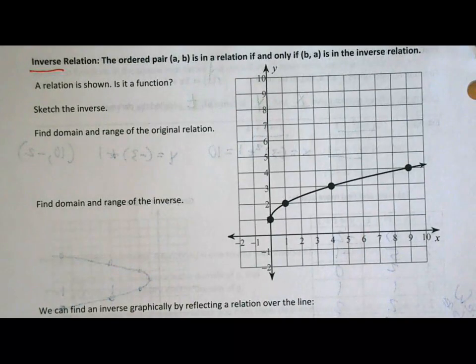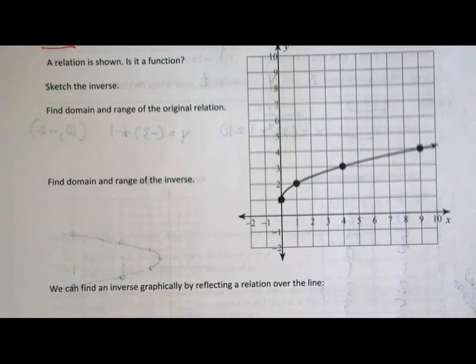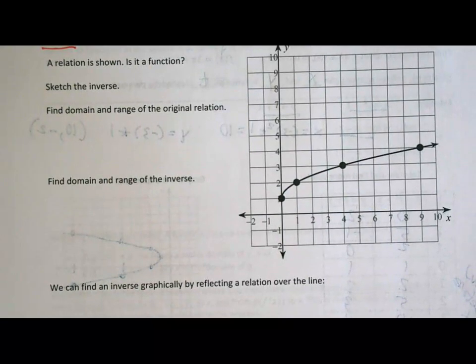So there's a couple ways we can find inverses. We'll talk about it graphically first, and then we'll get into the algebraic way, which is where we'll focus our attention. So first things first, I'm going to do this a little bit out of order.